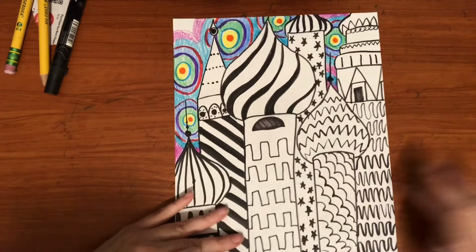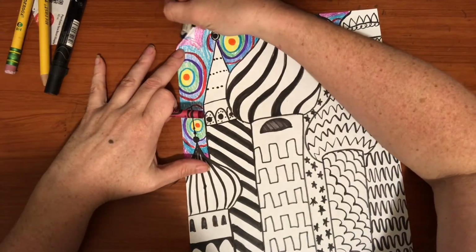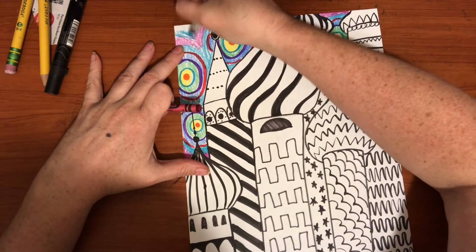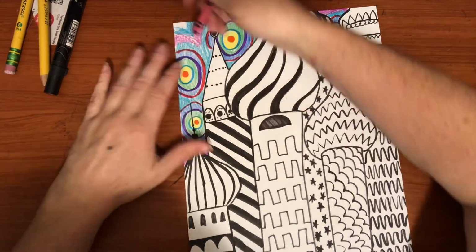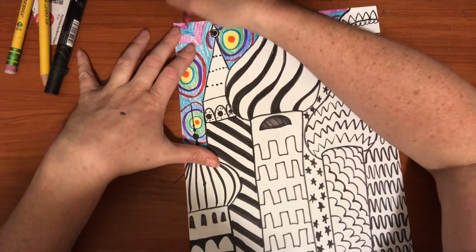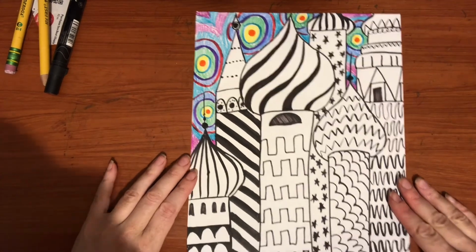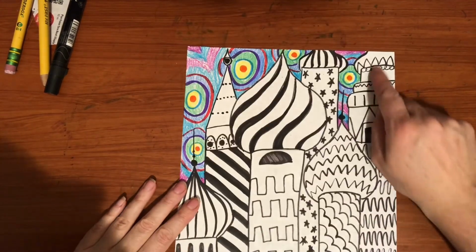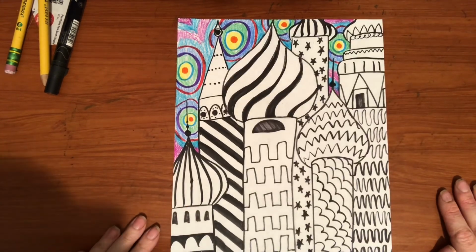All right, and then once you're finished with all these colors, you are going to have a finished Russian architecture picture. These buildings are so unique and so interesting, and they're really fun to put into our art. So now, look at that. We've got our wild pattern buildings, and we have our beautiful swirling sky in the background. I can't wait to see what your buildings look like.